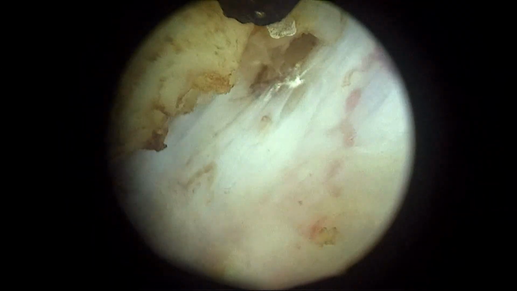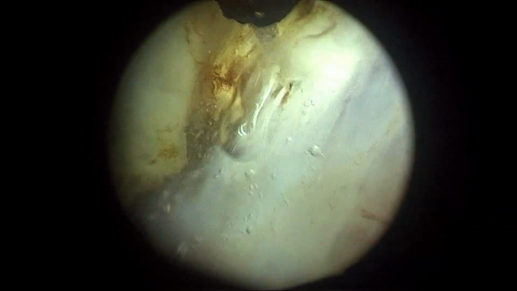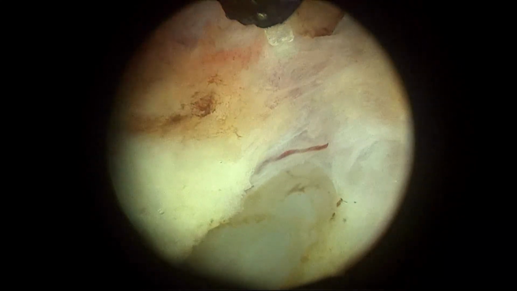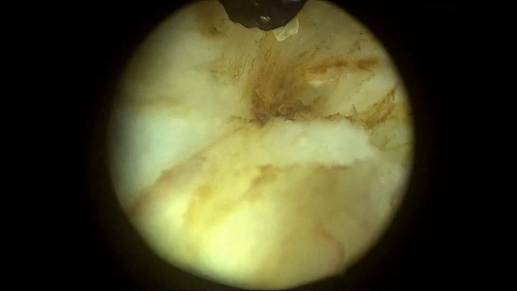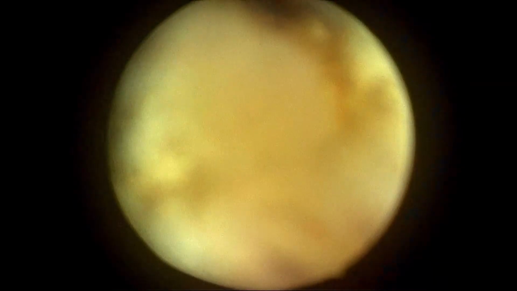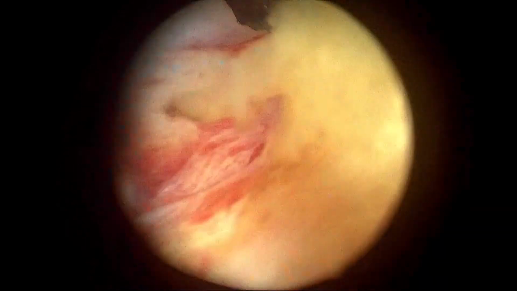One can see the vessels. Yes, sir, we can. And you can easily coagulate it. See, this is a vessel and you can just coagulate it. Not able to find that holy grail, come on. So I'm still not able to find that holy grail.